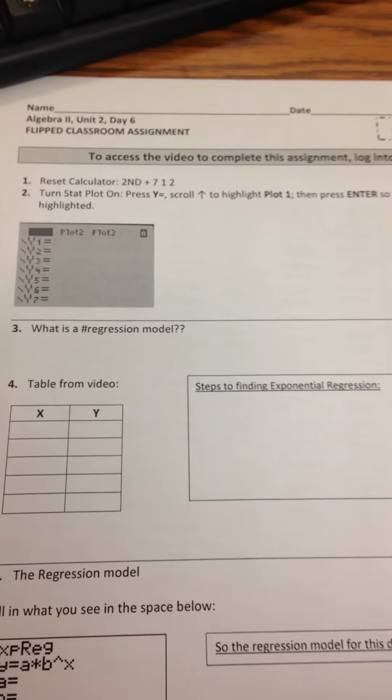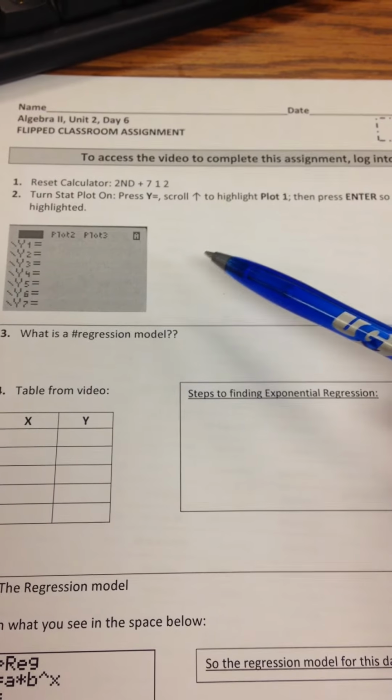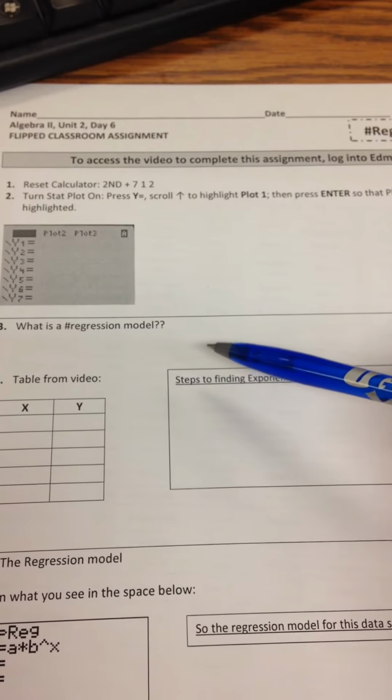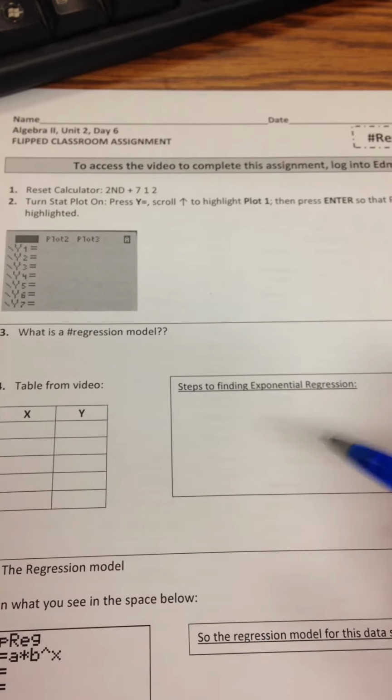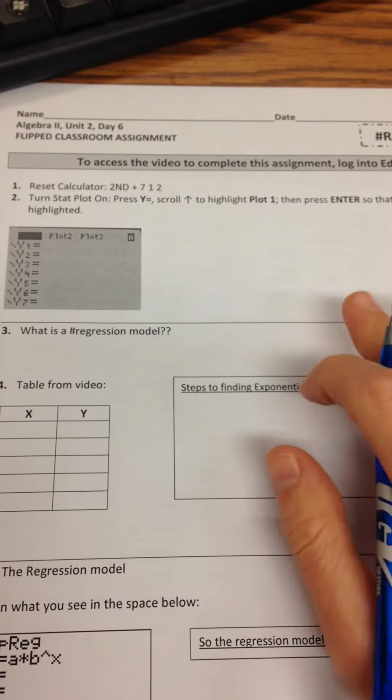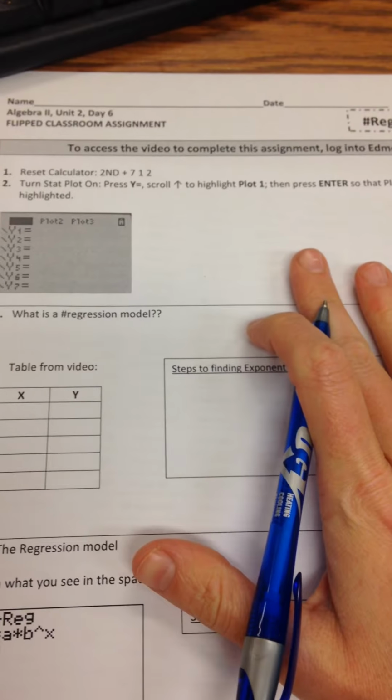The first thing you need to do is make sure that you have your flipped classroom paper out on your desk. If you don't have it, if you've misplaced the copy that was given to you in class, then you need to go to Edmodo and pull it off of Edmodo and either copy it down on a blank piece of paper, or if you have a printer, then you can print it. You can't go any further without that paper because that's what we're going to be checking.